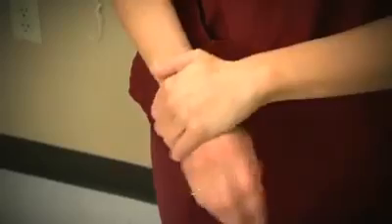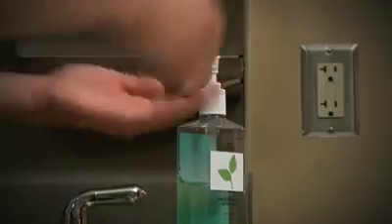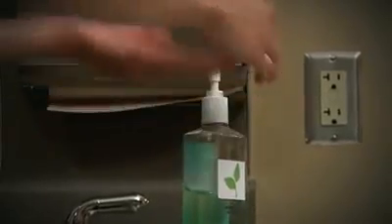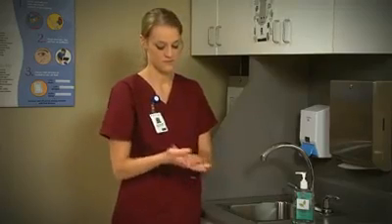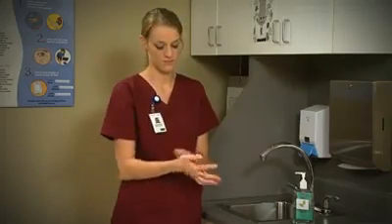Alcohol-based hand rub is the preferred method for routine hand hygiene. Apply the product to the palm of one hand. Make sure to cover all surfaces of your hands and fingers, then rub your hands together until they're dry.